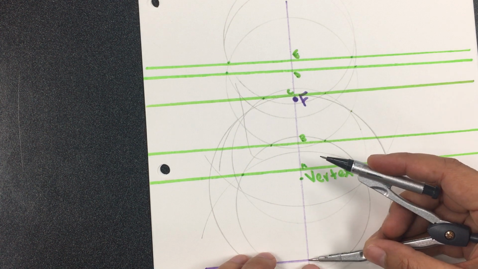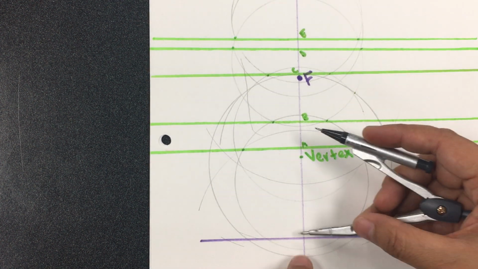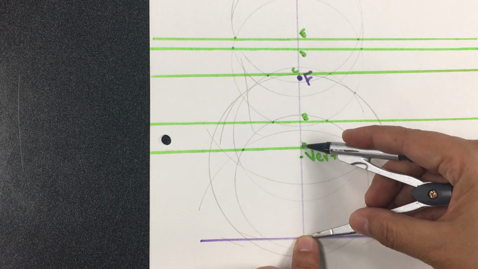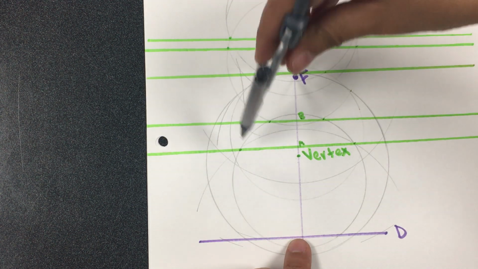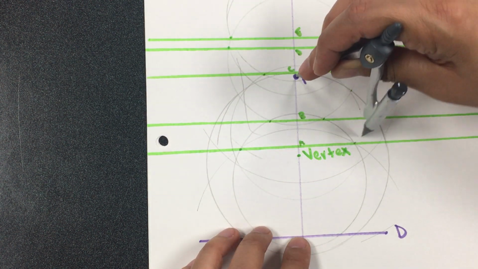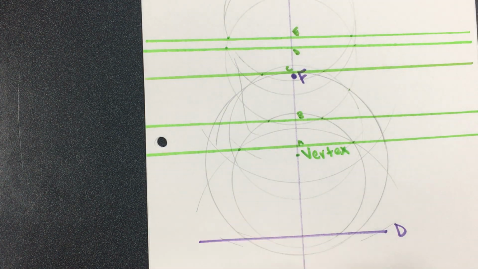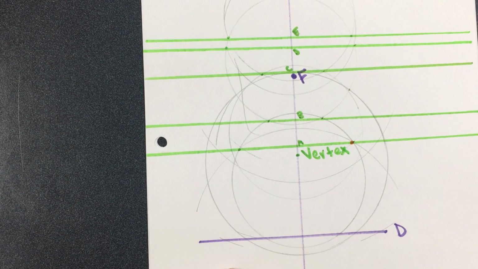Okay, so you're going to find from the directrix to point A the distance, and you go to the focus. Remember that this is related to the focus, and find that marking, and make sure that you immediately mark those points, because otherwise you're going to lose them. And I just did.